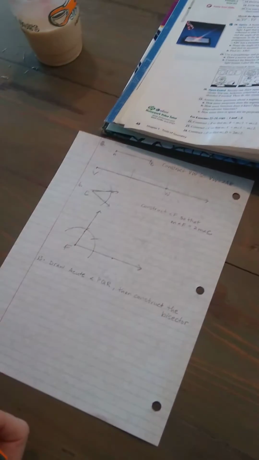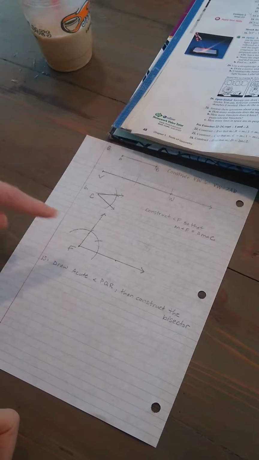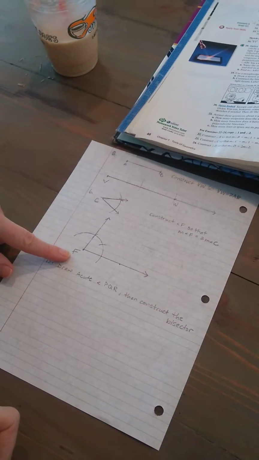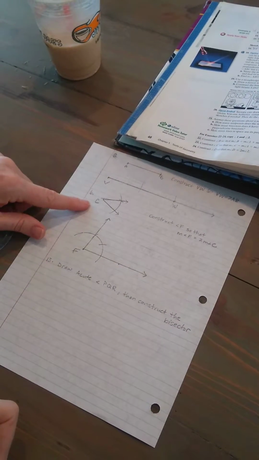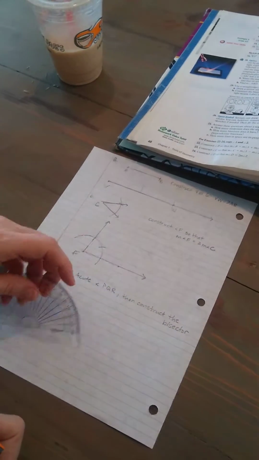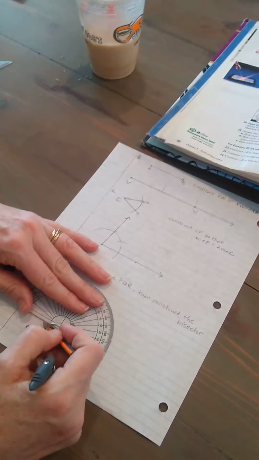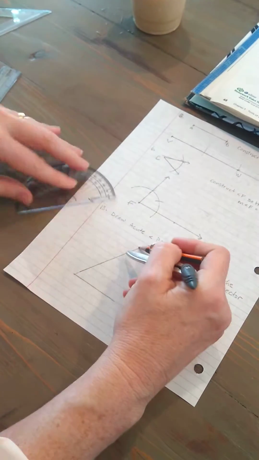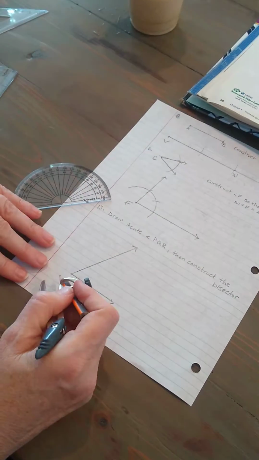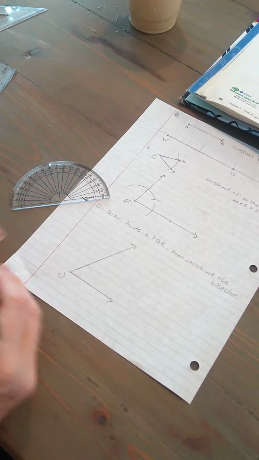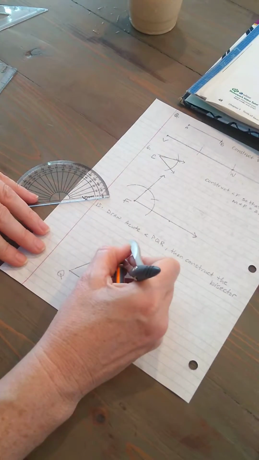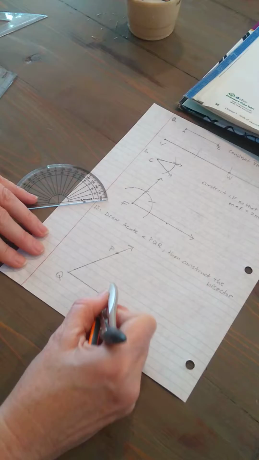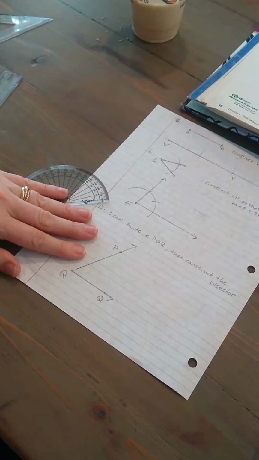So remember, acute just means it needs to be less than 90 degrees. So even my angle F is an acute angle. C would be an acute angle. I don't want to make it too small because it might be harder. So I'm going to do it like this. Q is in the middle, so that has to be the vertex. Okay, so here's my angle PQR.